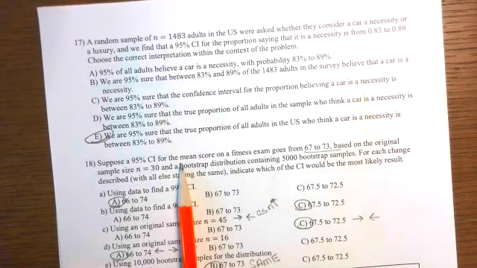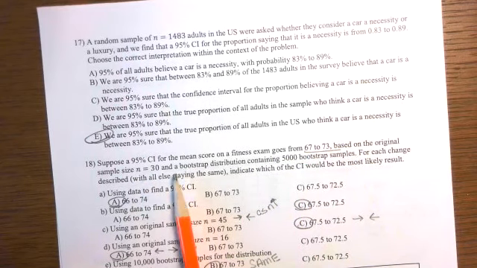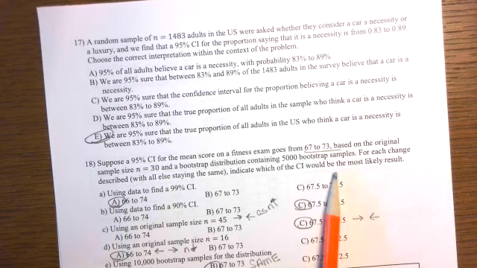Suppose a 95% CI of a mean score on a fitness exam goes from 67 to 73, based on n equals 30, and a bootstrap distribution contained 5,000 samples. For each change described, state what the CI would most likely result.